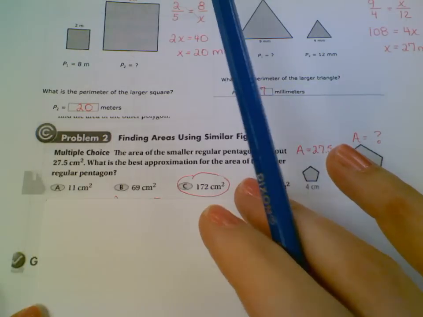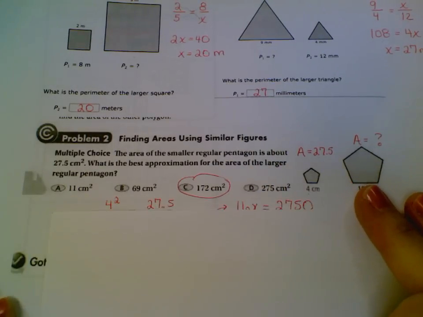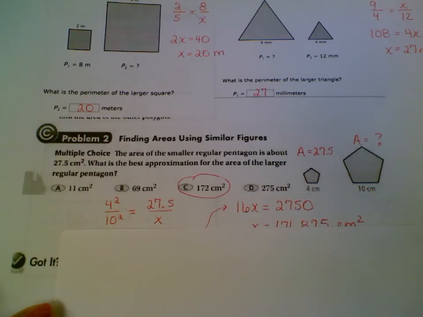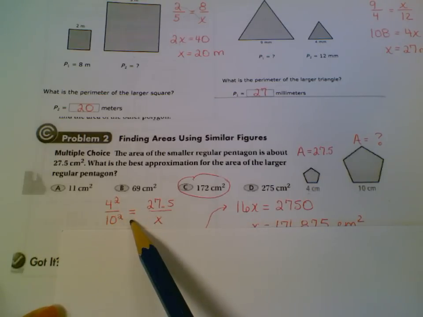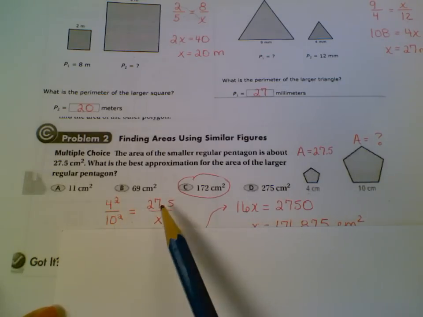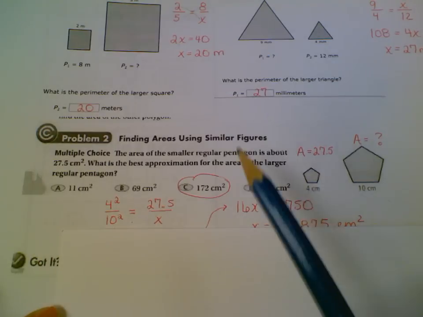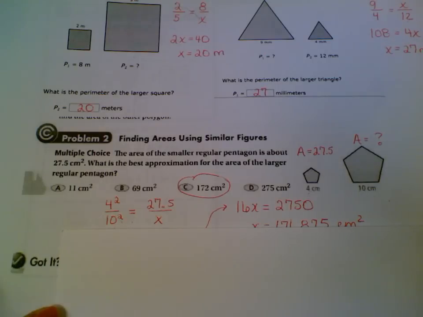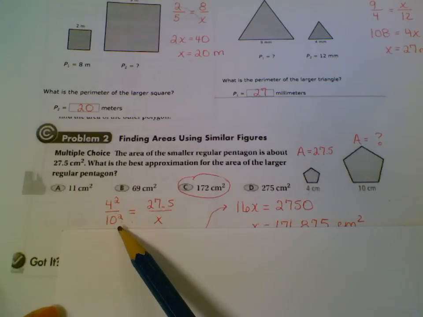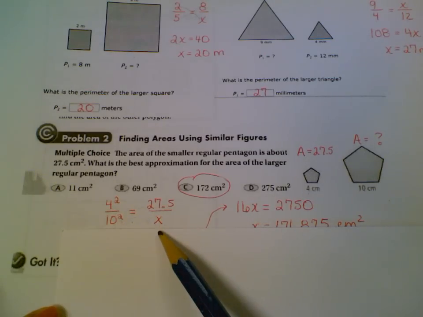Now if you remember, when we were doing area, we have to square the scale factor. That's what this top theorem over here is saying. So when I set up my proportion, I am going to take my scale factor, 4 over 10, and I'm going to square that. And then I'm going to set it equal to my two areas. So the only difference between these problems is for the area you have to square it, for perimeter you're not. So I would do 4 squared over 10 squared equaling 27.5 over x.